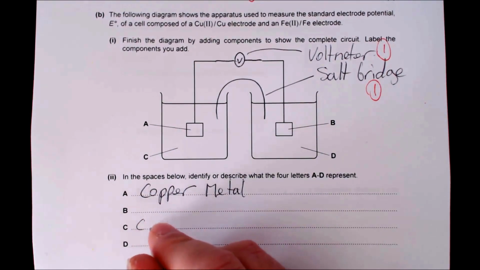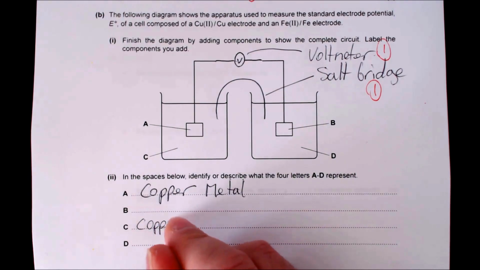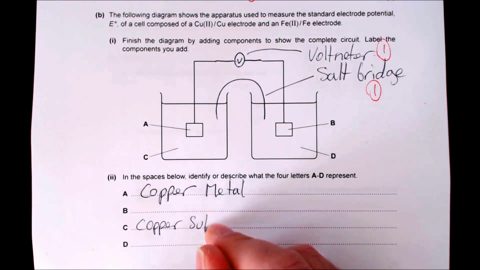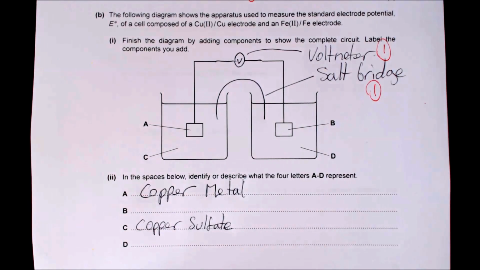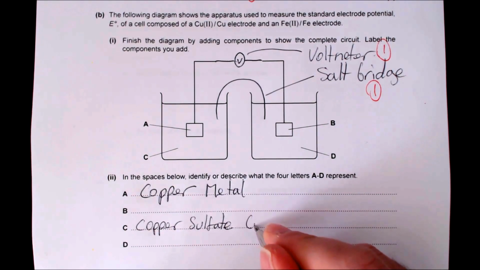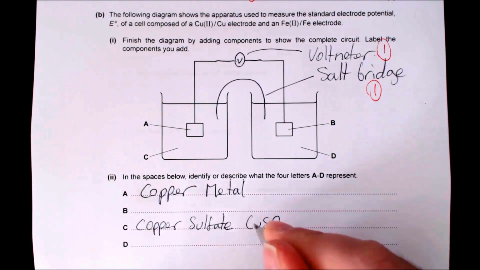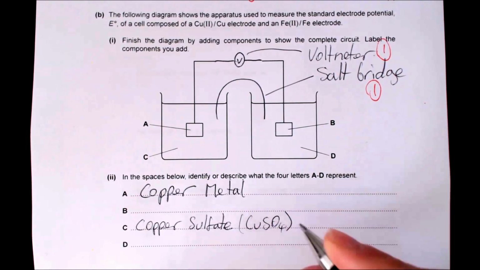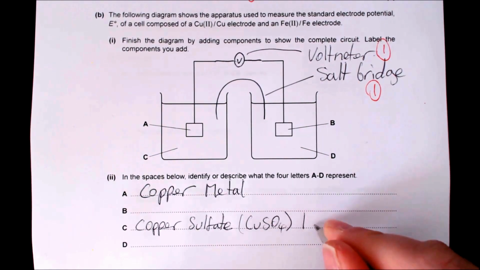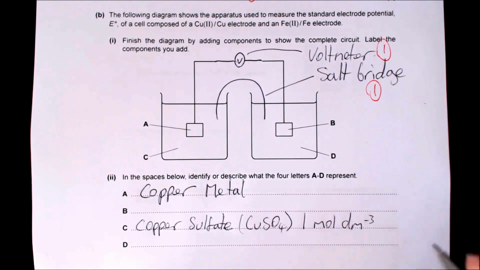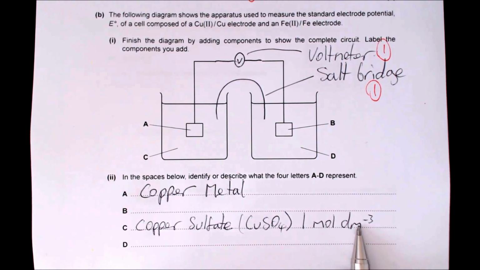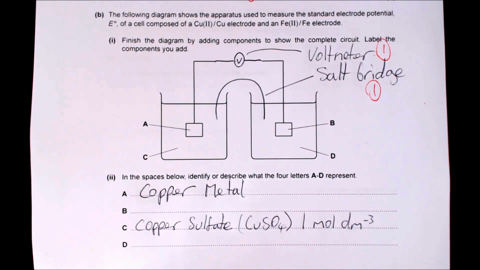So I'll just put that in there while we're here. So this is going to be copper sulfate. Copper sulfate is CuSO4. So you could say that, and that will provide your 2+ ions. And crucially though, because this is standard electrode potentials, we have to give the concentration, and these concentrations are always at 1 mol per dm cubed. So that's very, very important.